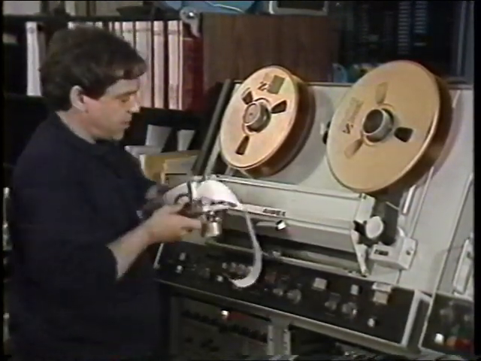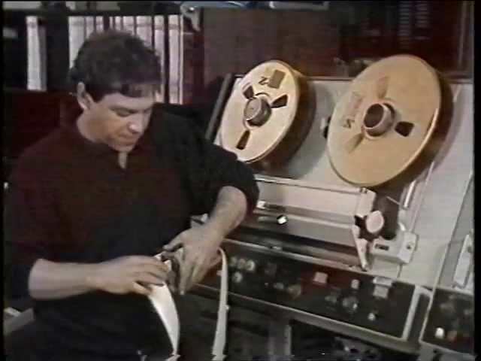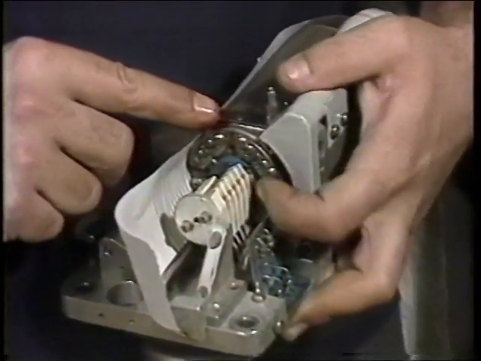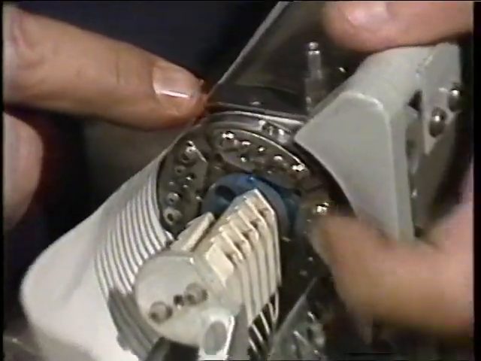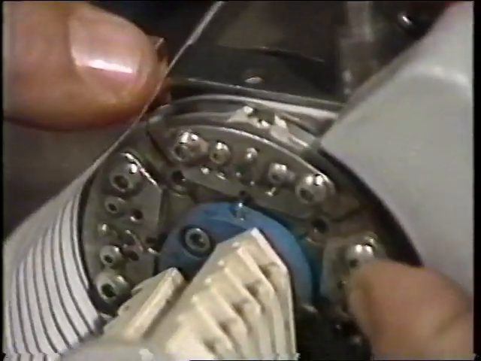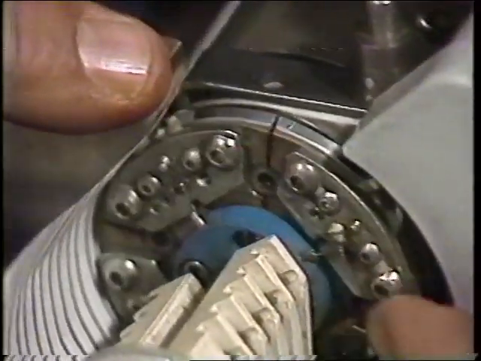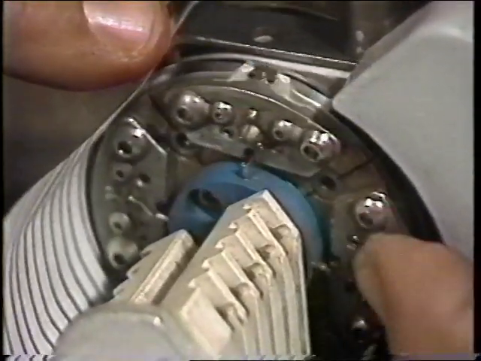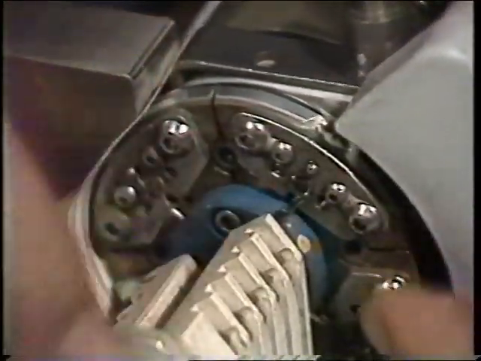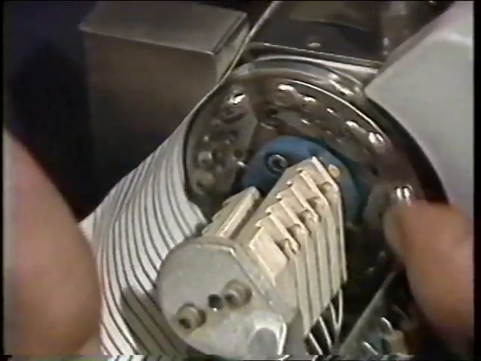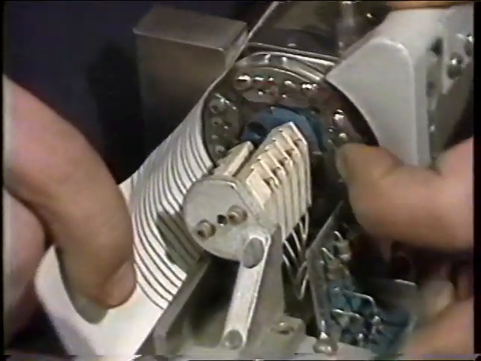It works like this. A 2-inch wide tape is cupped 1/4 of the way around that spinning drum that has the 4 heads on it. It's cupped in such a way that one of those heads is always in contact with the tape. As one leaves, another one comes back on. The tape moves through the assembly like this as the head drum spins.